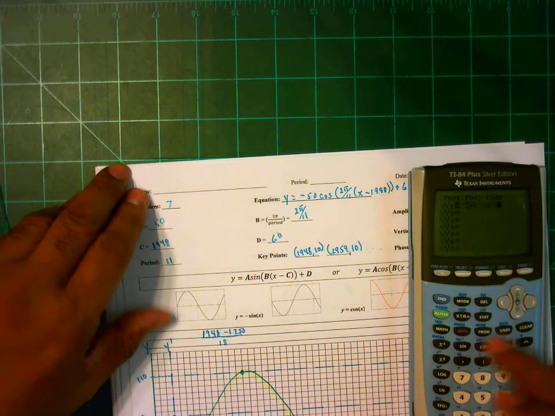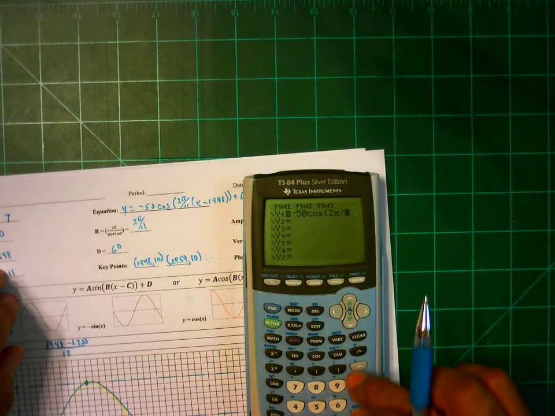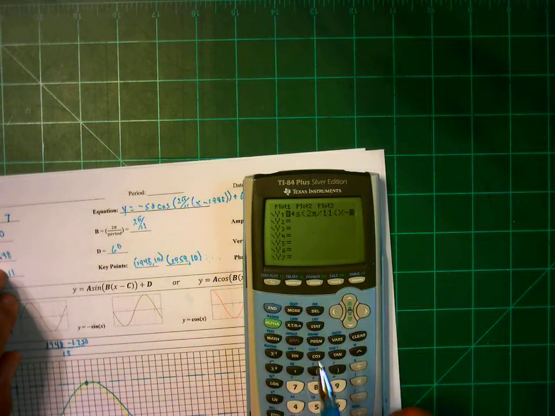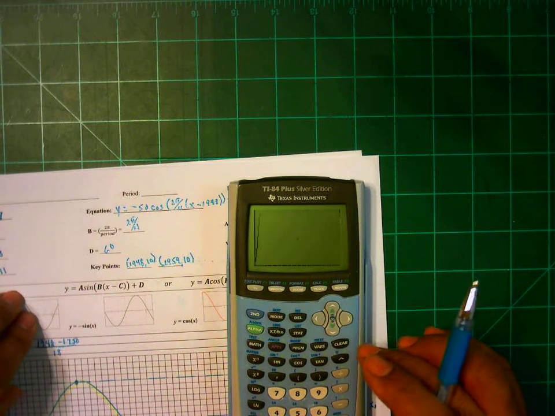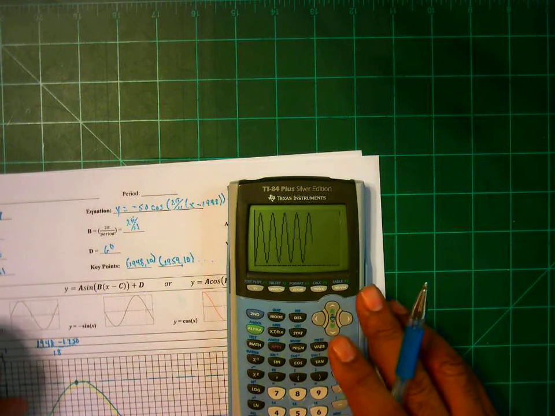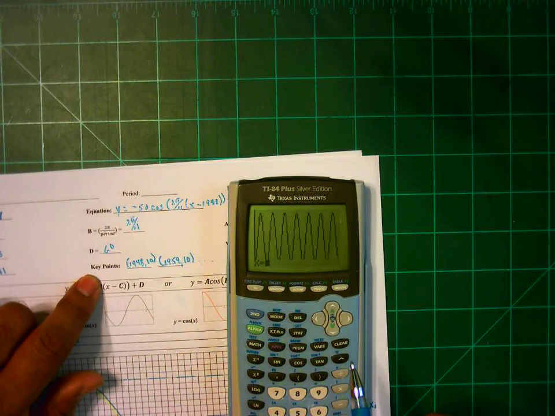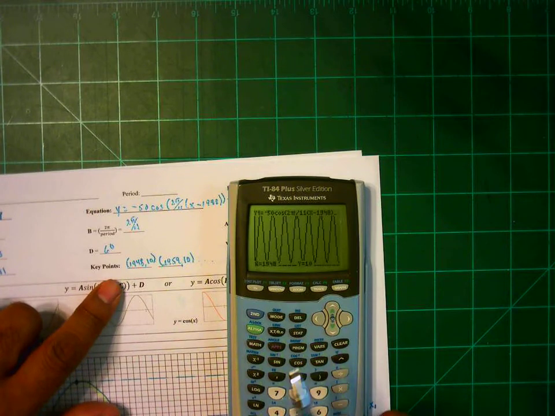Negative 50 cosine of 2 pi divided by 11 times x minus 1948, plus 60. So that's our equation. And let's graph it and see what we get. And that's kind of rough, but it does seem to agree with this. Now let's check our key points. So second trace, and let's put in 1948, and we expect to get 10 out, which we did. And let's put in 1959, and we get 10 out.